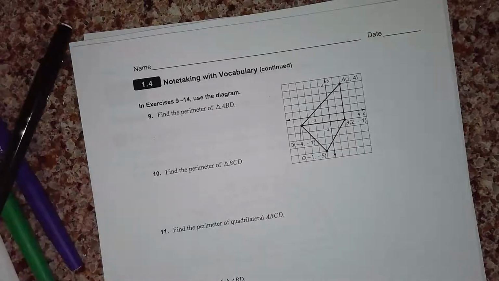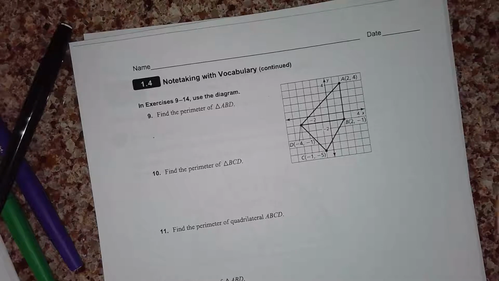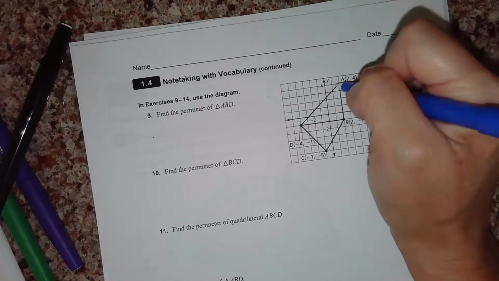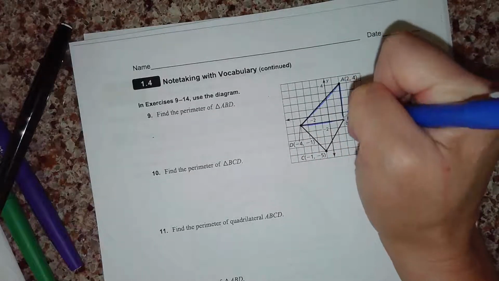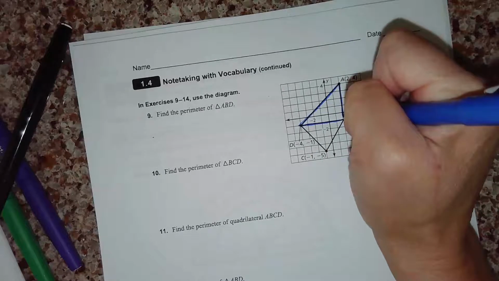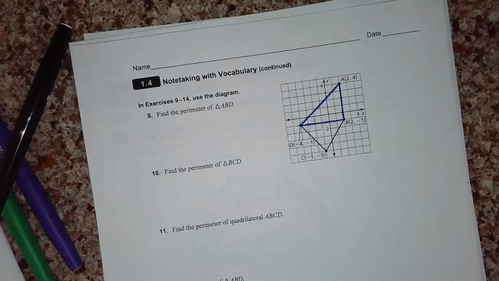All right, let's do some math. On this one, I'm asking you to do a bunch of things. For example, in the first one, number 9 says find the perimeter of triangle ABD. Here's A, here's B, here's D. I'm asking you to find the perimeter, which means the length all the way around it.